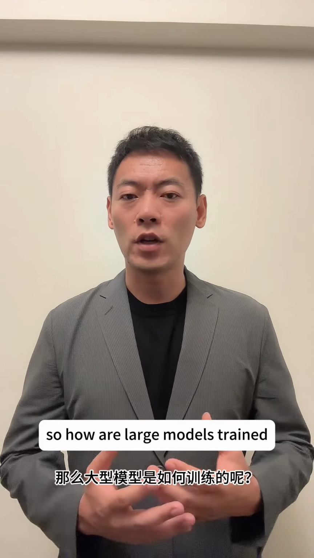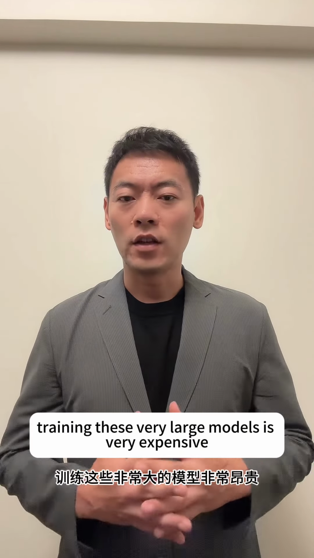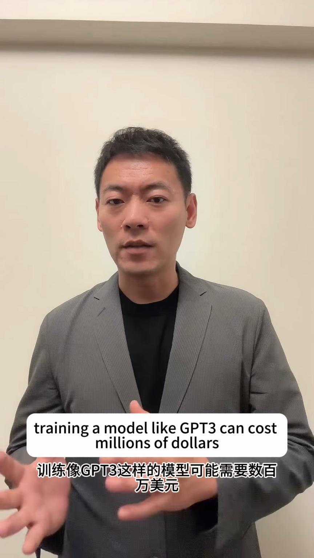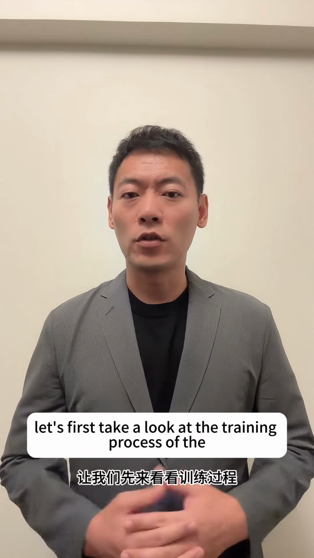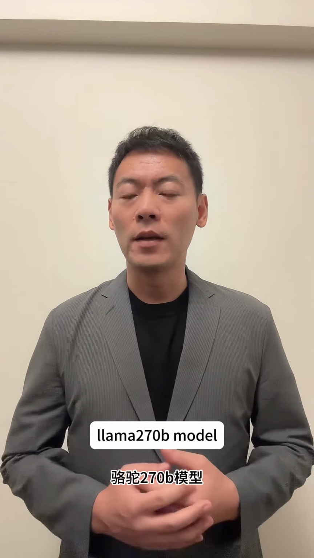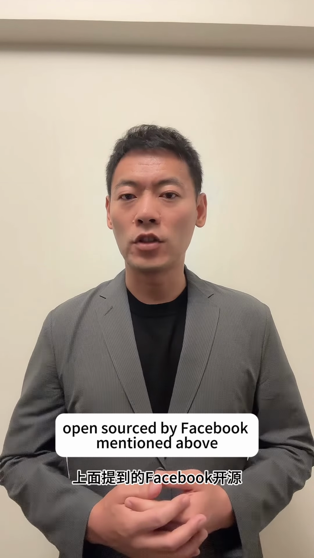So, how are large models trained? Training these very large models is very expensive. Training a model like GPT-3 can cost millions of dollars. Let's first take a look at the training process of the Llama 2 70B model, open sourced by Facebook mentioned above.